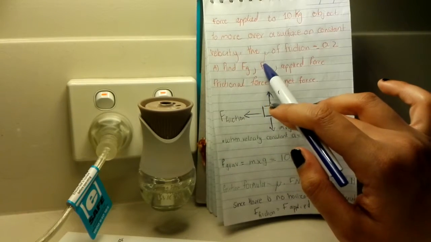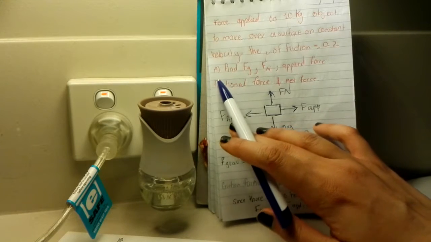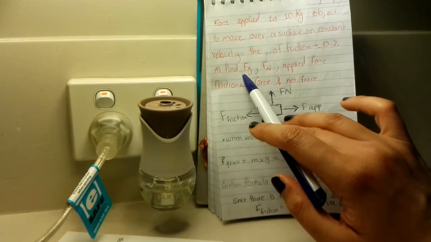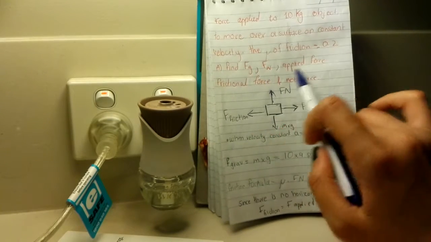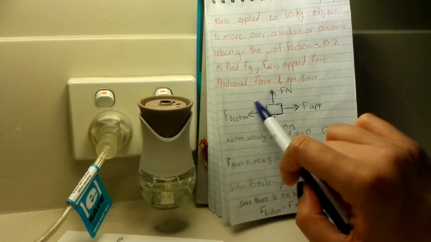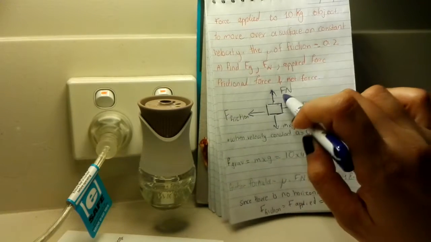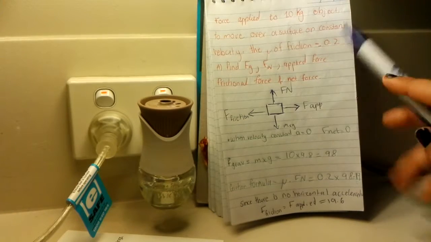The coefficient mu of friction is 0.2. What we need to find is the gravitational force, the normal force, the applied force, the frictional force, and the net force.